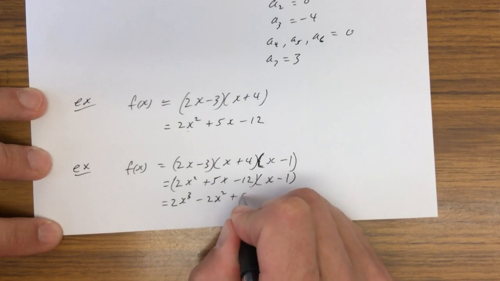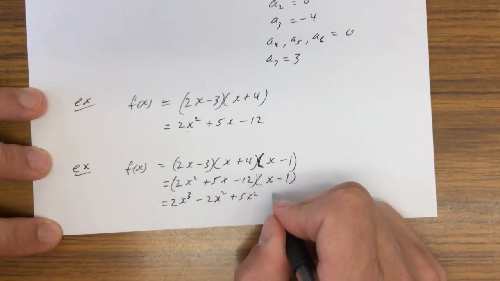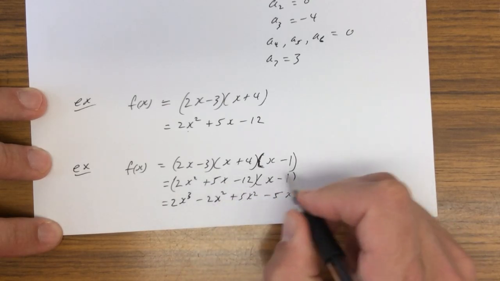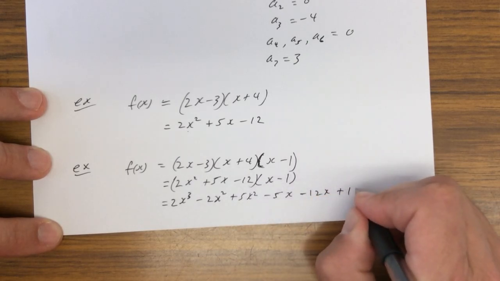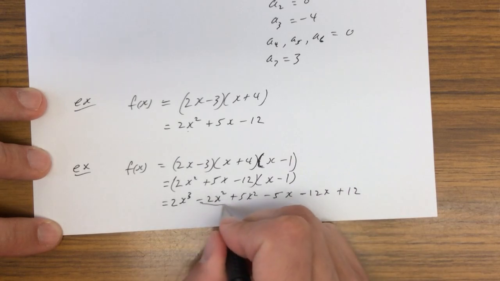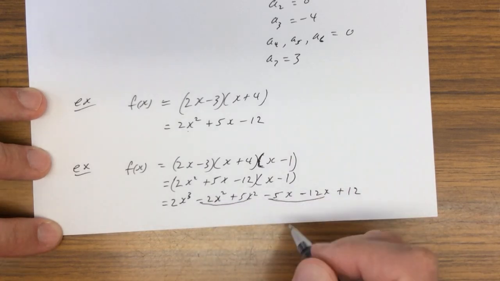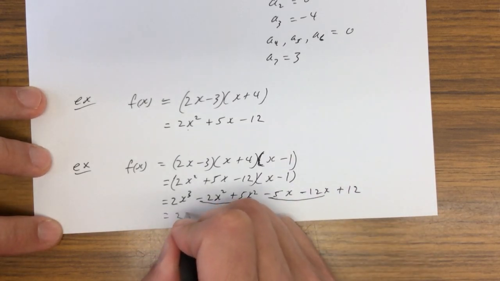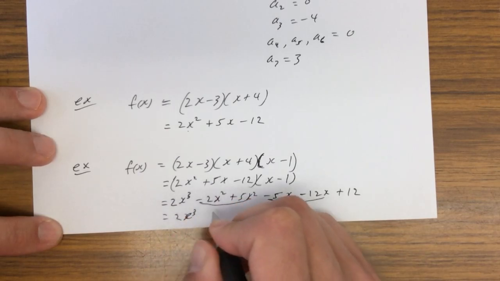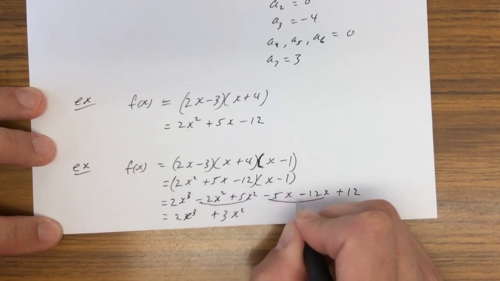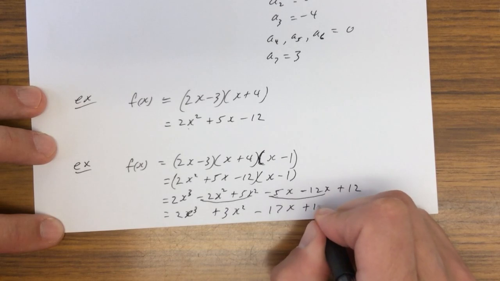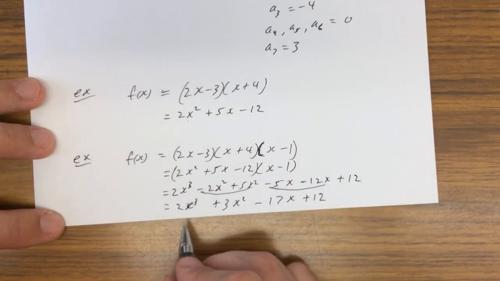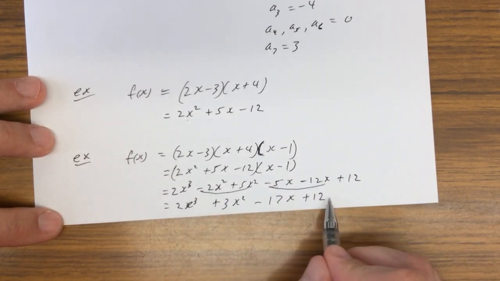So it's going to be plus 5x squared minus 5x minus 12x plus 12. Now collecting like terms, you get 2x cubed plus 3x squared minus 17x plus 12.